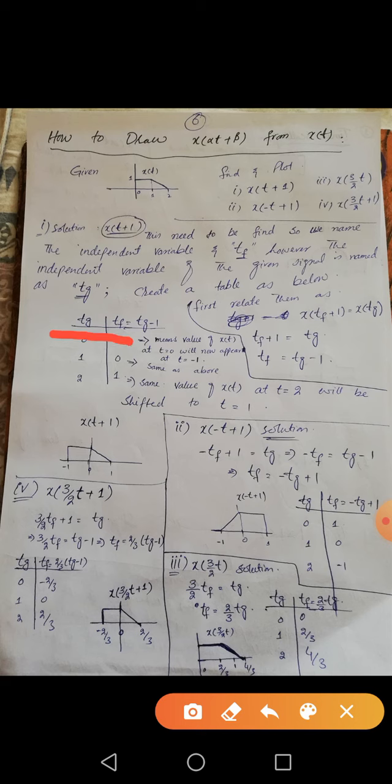What does this mean? When tg is equal to 0 and tf is equal to minus 1, it means that the value of x of t at t equal to 0 will now appear at t equal to minus 1.